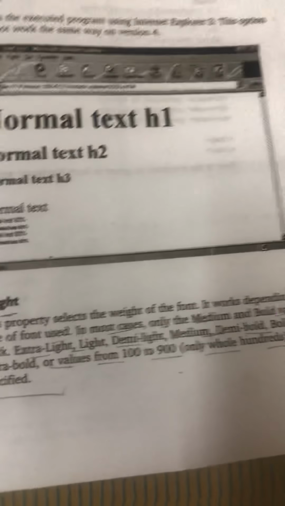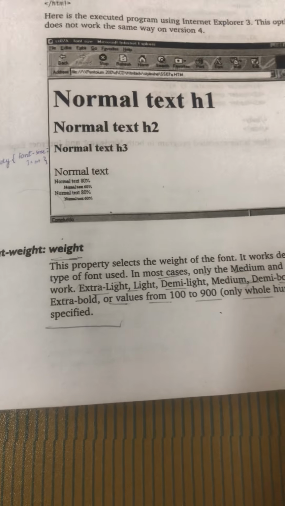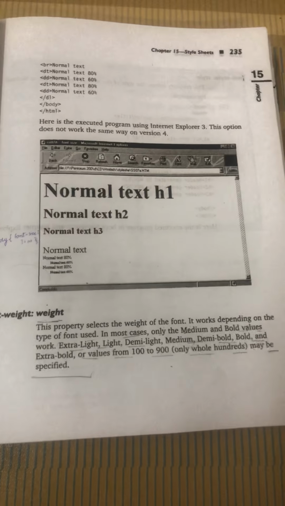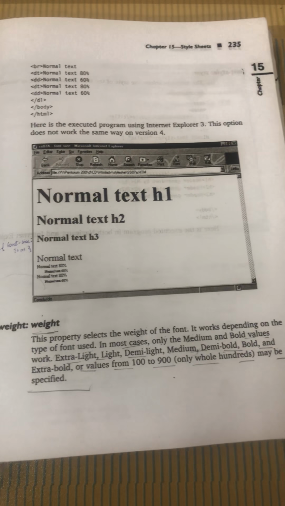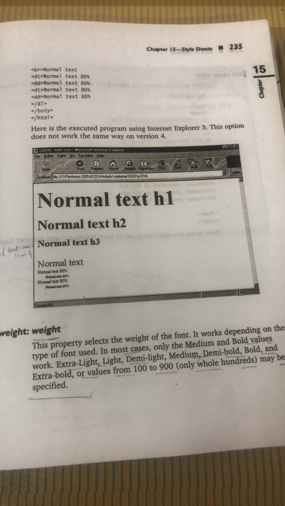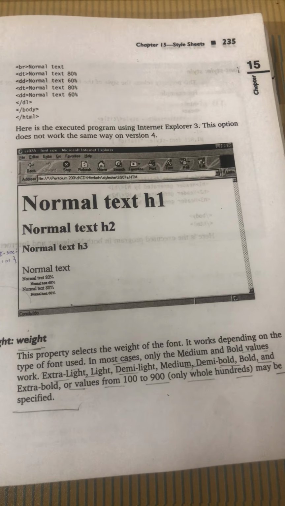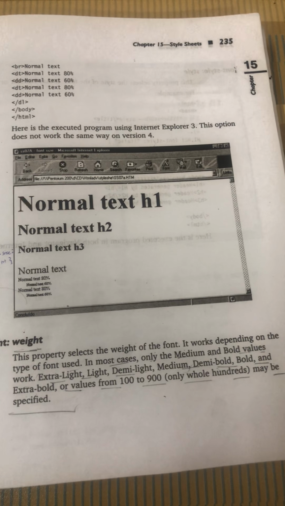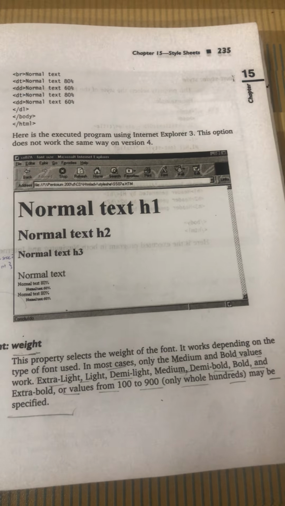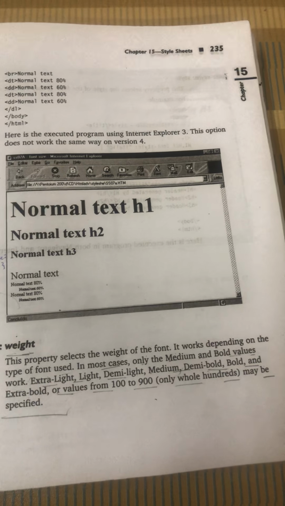The next option is the font weight option. Now this is generally used for making the font bold, or there are other options also here, but mostly we use medium and bold values. There is an option for extra light, light, demi light, medium, demi bold, bold, and extra bold.